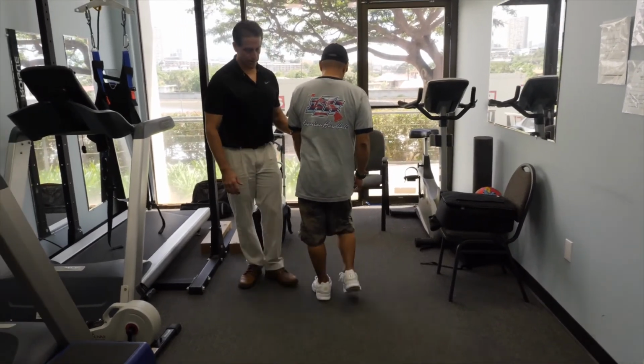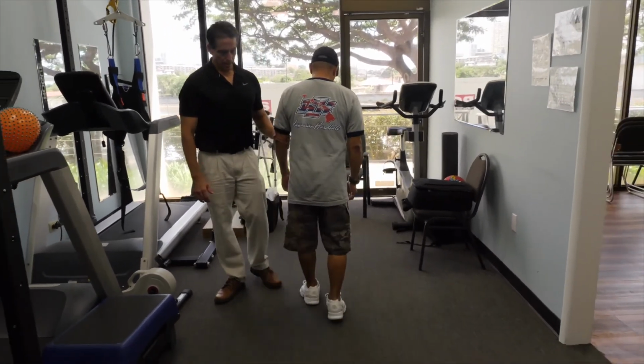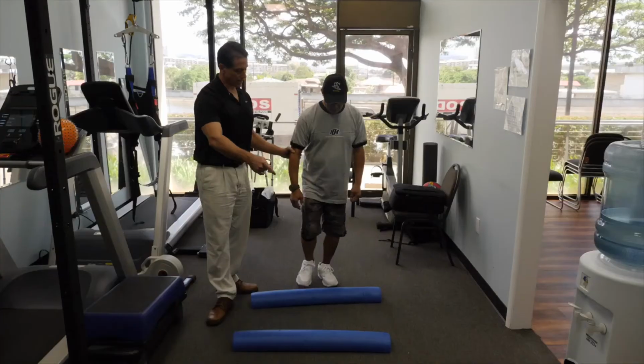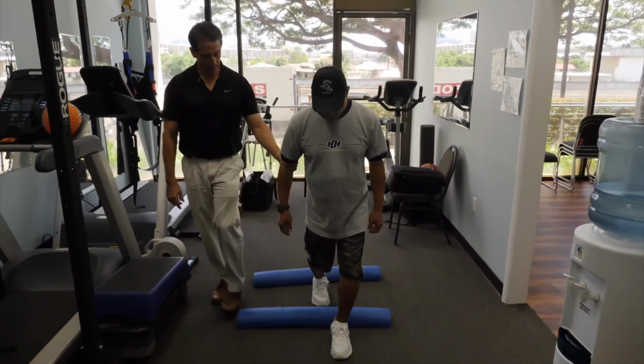Things like ataxia actually can improve over time. And research has shown that the best way to do that is with balance challenge. So having a client like this practice things like walking backwards or stepping over objects has been shown to effectively reduce their ataxia.